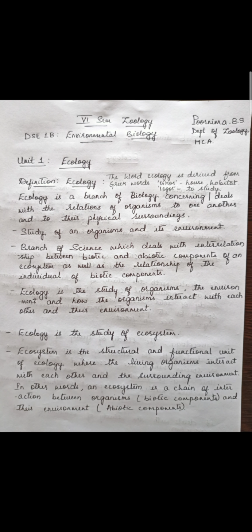Ecology is a branch of science which deals with the interaction between biotic and abiotic components of an ecosystem, as well as the relationship of the individuals of biotic components. Ecology is the study of organisms, the environment, and how the organisms interact with each other and their environment. On the whole, ecology is the study of ecosystem.